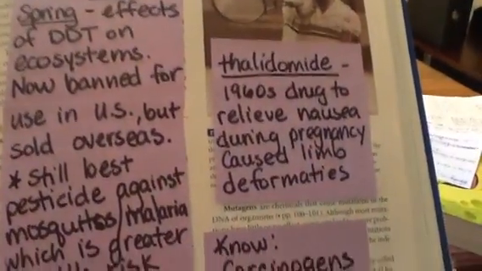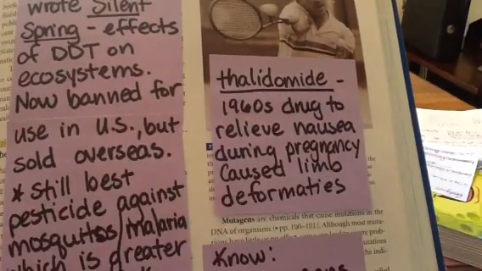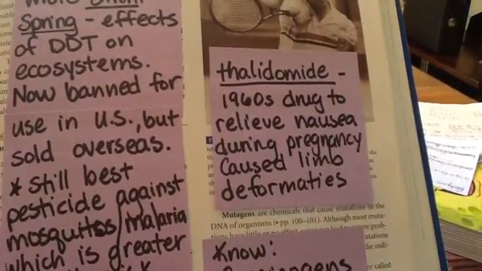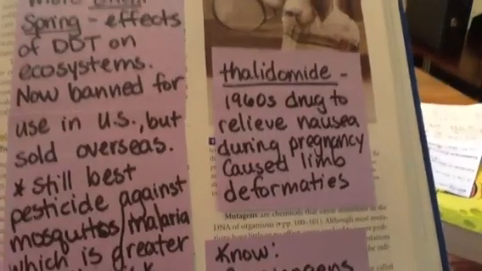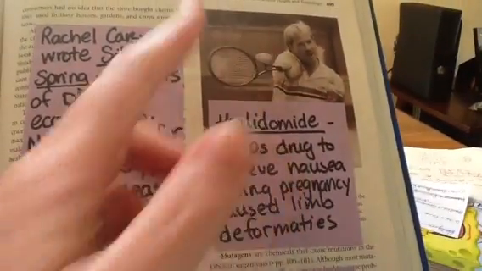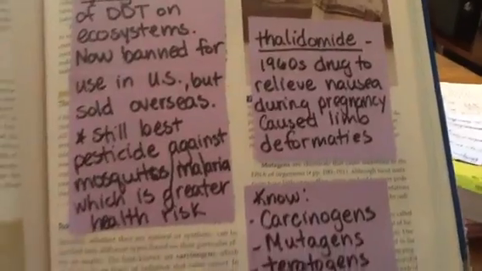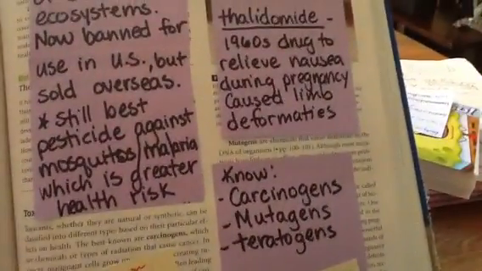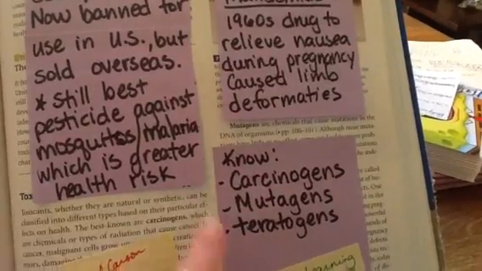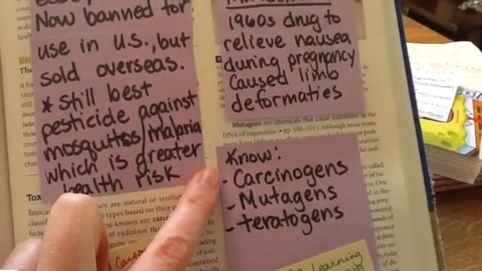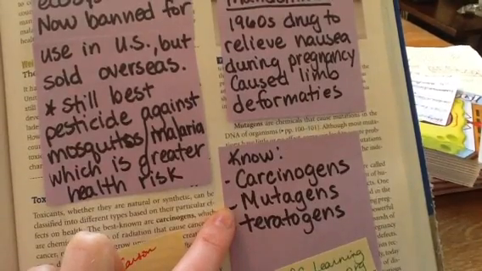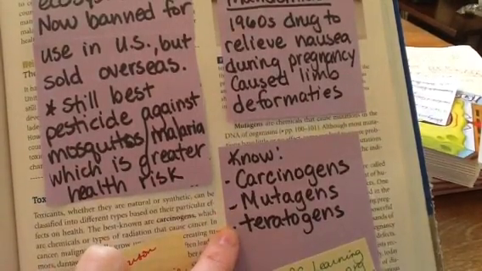You need to know what thalidomide is. It was a drug in the 1960s to relieve nausea, morning sickness, we call it, during pregnancy, and it caused limb deformities, and you can see the tennis player here playing without arms. Make sure you know these terms here. Oh, these are my little notes to myself. You don't have to copy those, but copy what's in purple. Carcinogen is a cancer-causing substance. Mutagen mutates DNA in the body, and a teratogen causes birth defects. Make sure you know those terms.